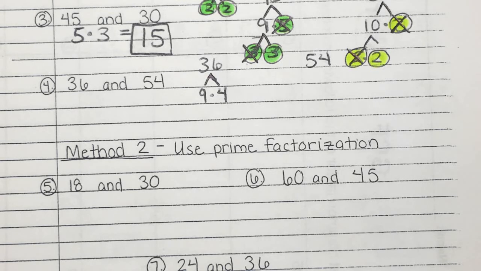We could have done 12 times 3. Awesome. 6 times 6. We already said 6 times 6. We also could have done 2 times 18. That's the other one. All right. But 9 and 4 are awesome.